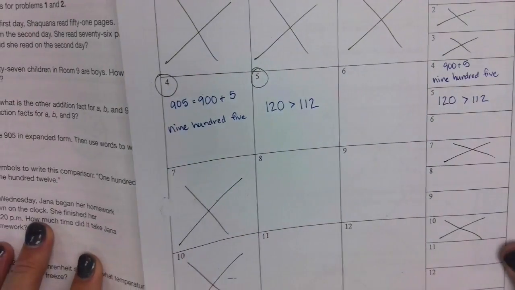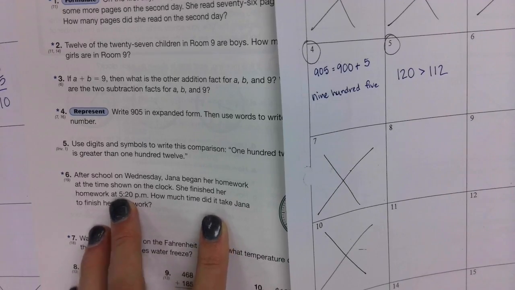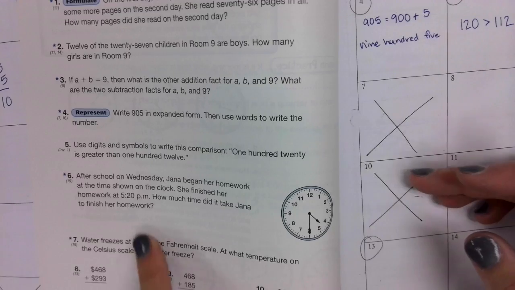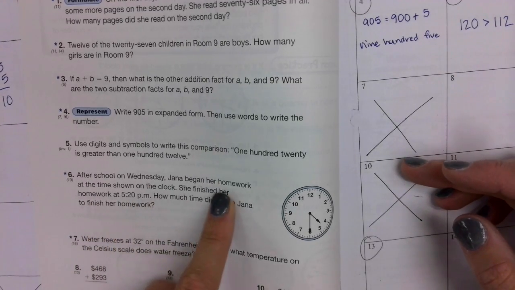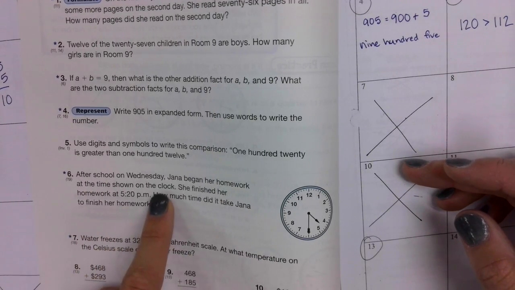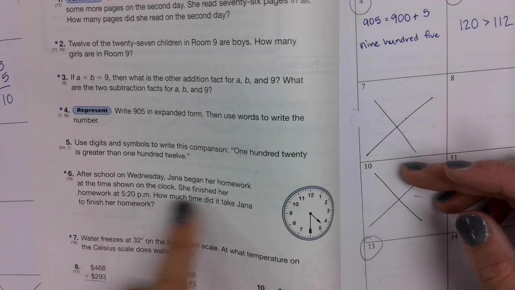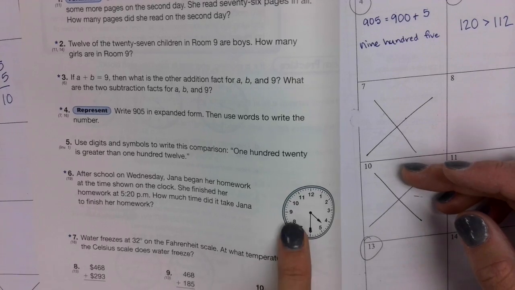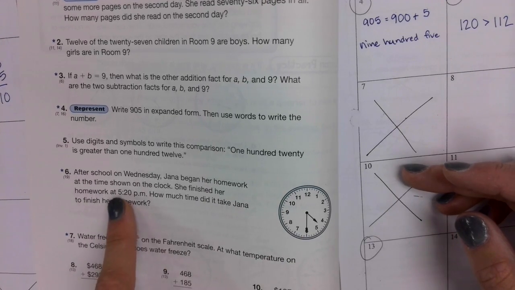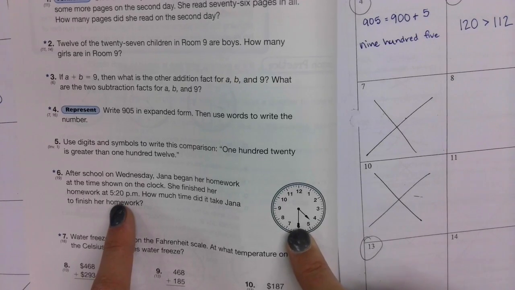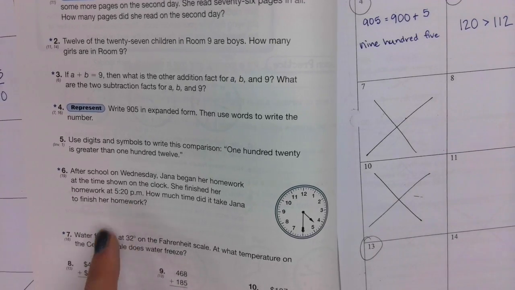Then 6. Oh, sorry, we're not doing 6 together. Do 6 by yourself. That's our concept for today. It says, after school on Wednesday, Jana began her homework at the time shown on the clock. She finished her homework at 5:20 p.m. How much time did it take for Jana to finish her homework? All right, so read this time, then find out how much time passed from that time to 5:20.